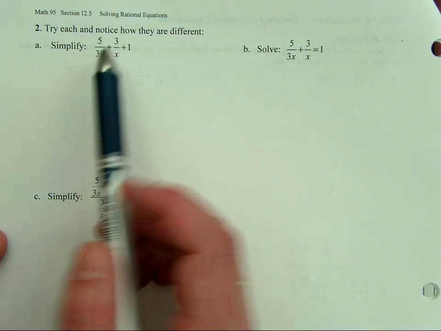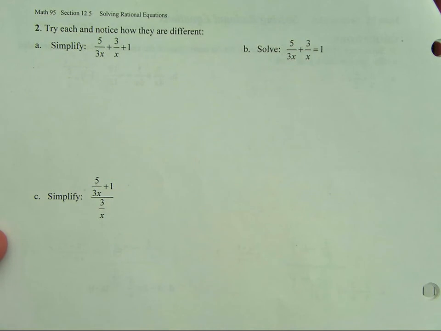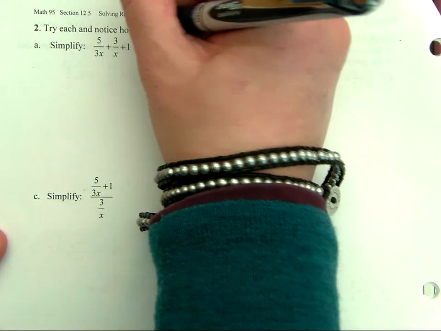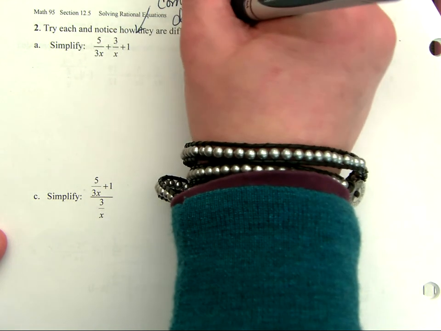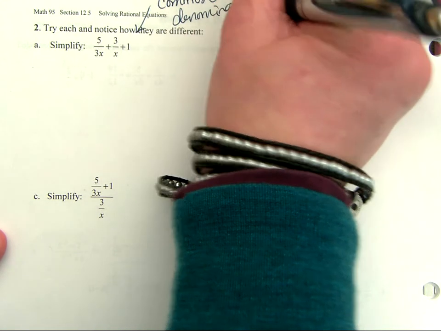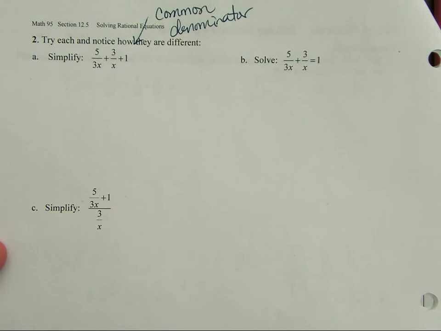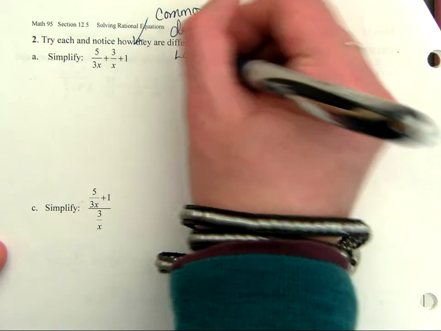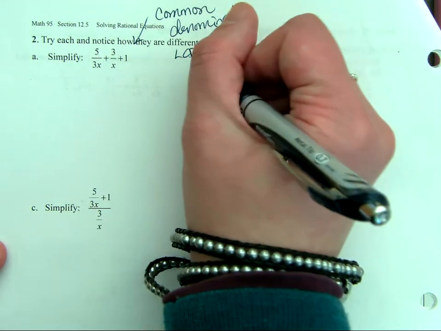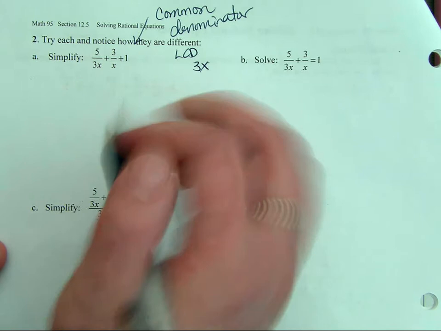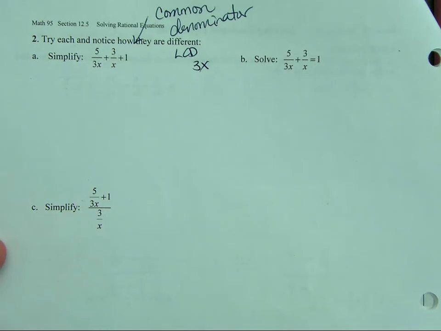Rational expressions, aka fractions. What do I need to have when I add fractions? Common denominator, I heard you say. Yes, you need a common denominator. Okay, so what's the LCD, the lowest common denominator for all three? 3x. So everybody has to have 3x. Now, can I clear fractions when I'm simplifying? And the answer is no.